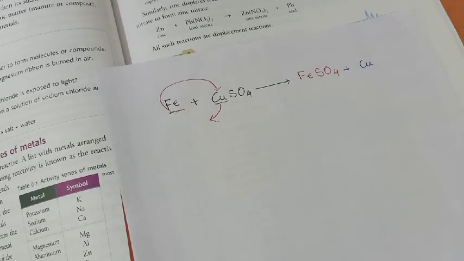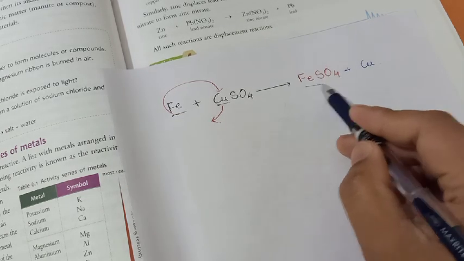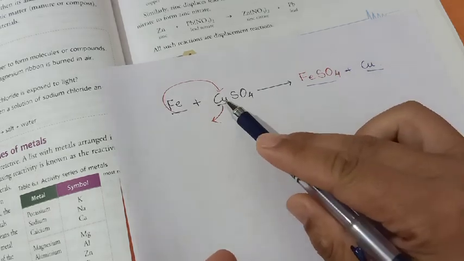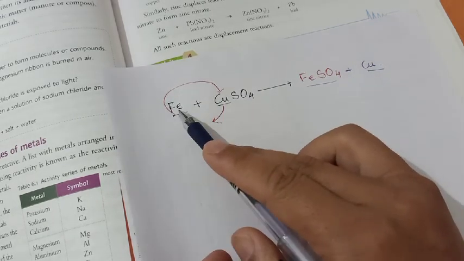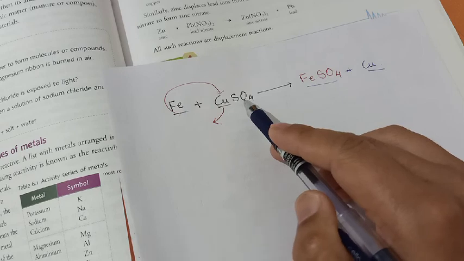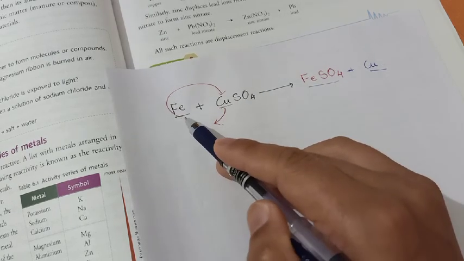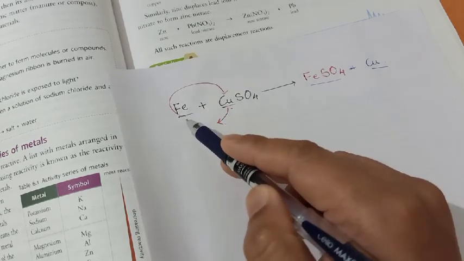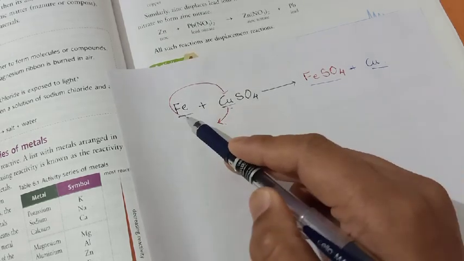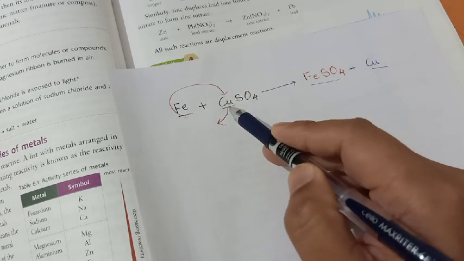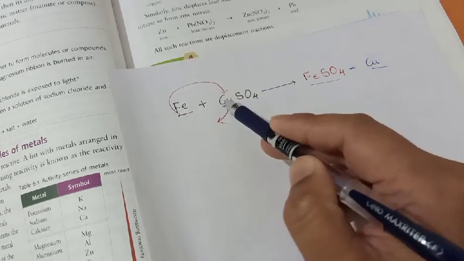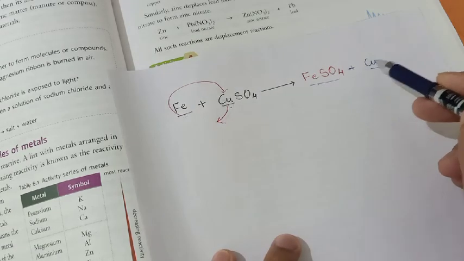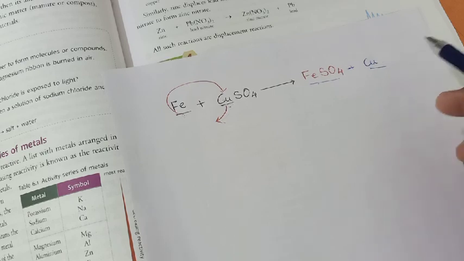Now what are we getting as a result? At the end, we are getting iron compound and copper element. So copper has been removed by iron from the compound copper sulfate. Why? Because according to activity series, since iron is at a higher position than copper, iron is more reactive than copper. Therefore, being more reactive, it will remove copper from the compound and will take its place, forming iron sulfate solution, and copper metal will be produced.